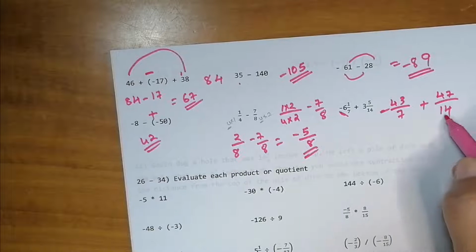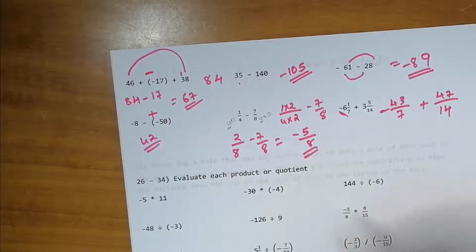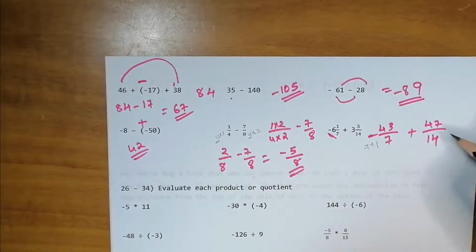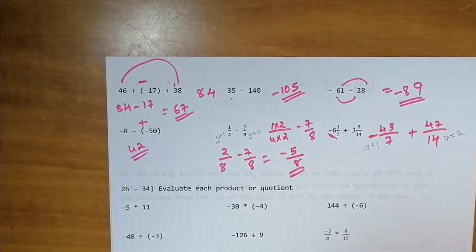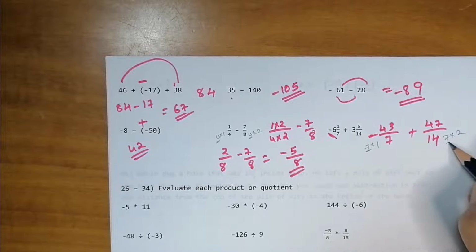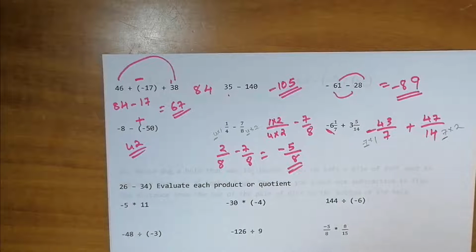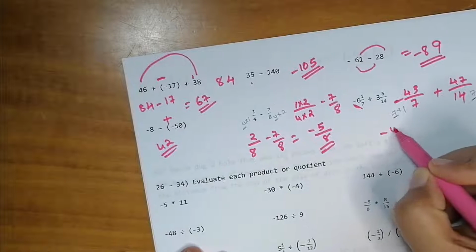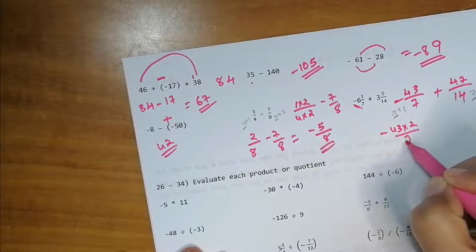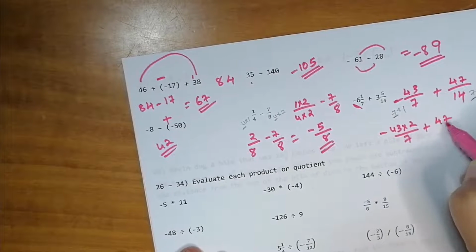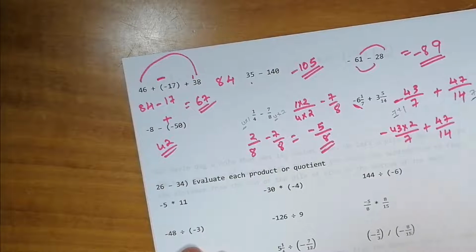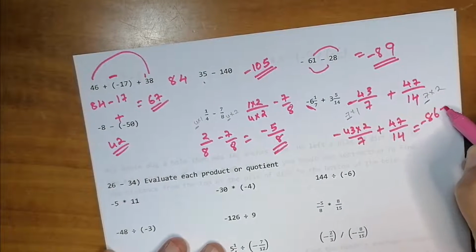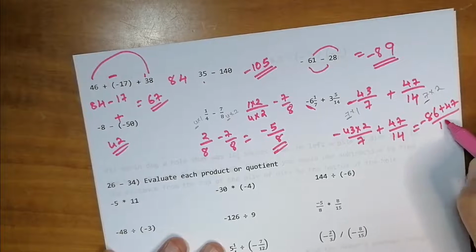Now we know this is 7 and 14, right? So how do we solve this as we did it here? This is 7 times 1, right? And this is 7 times 2. Right, so 7 is common, so we leave that and we cross multiply with the uncommon number, right? So this is minus 43 times 2 over 7 plus 47 over 14, right? Because this is 1 here. Okay, so this is minus 86 plus 47 over 14.